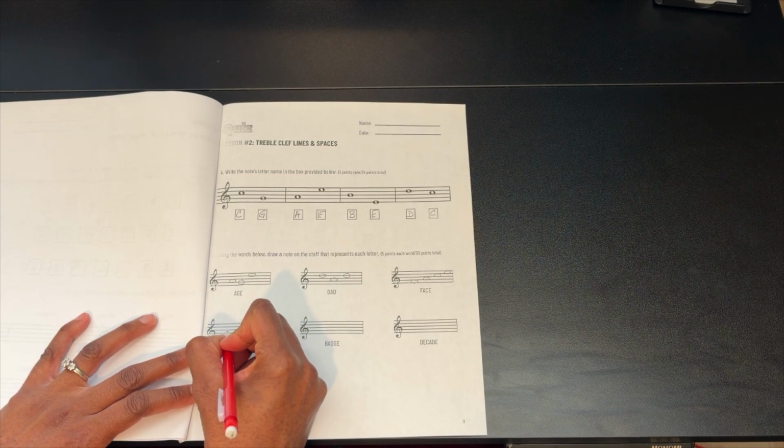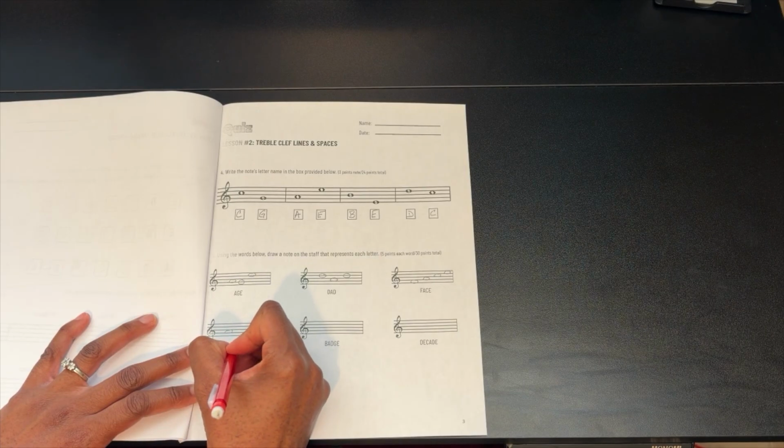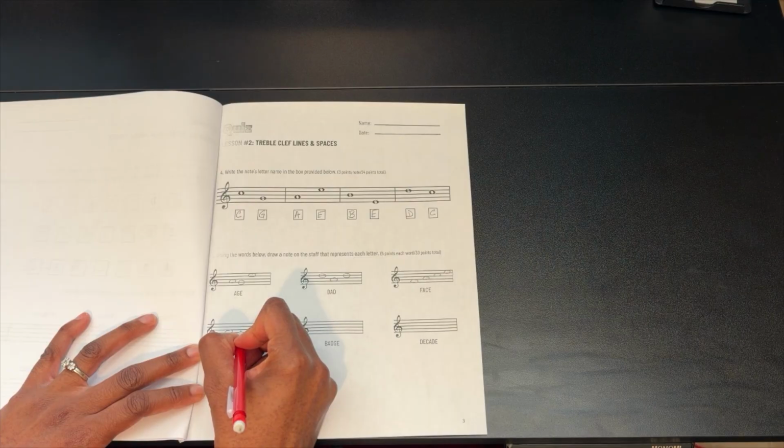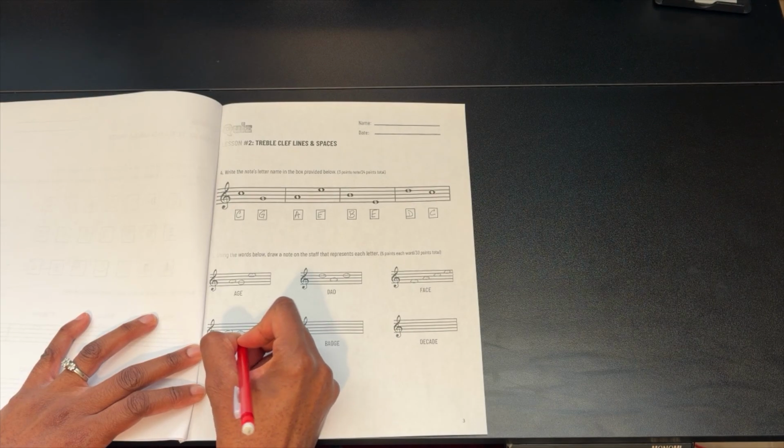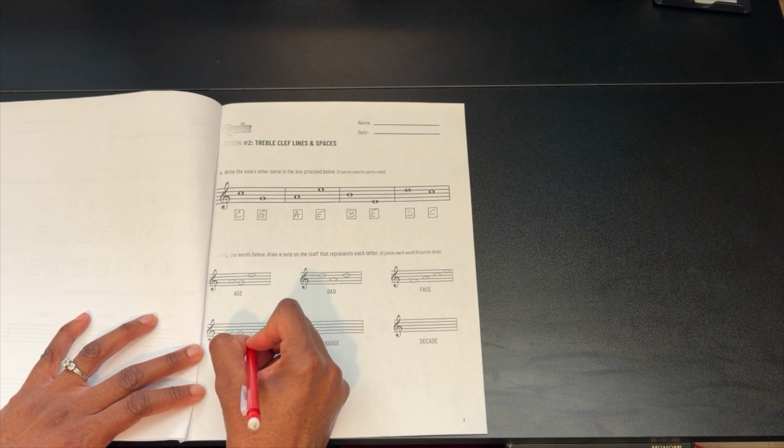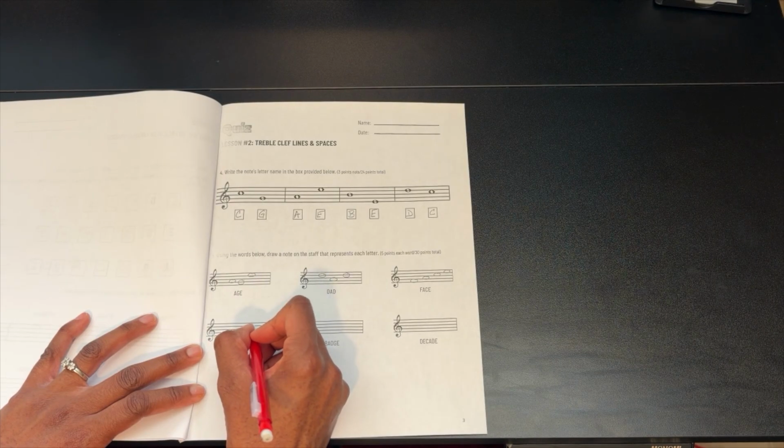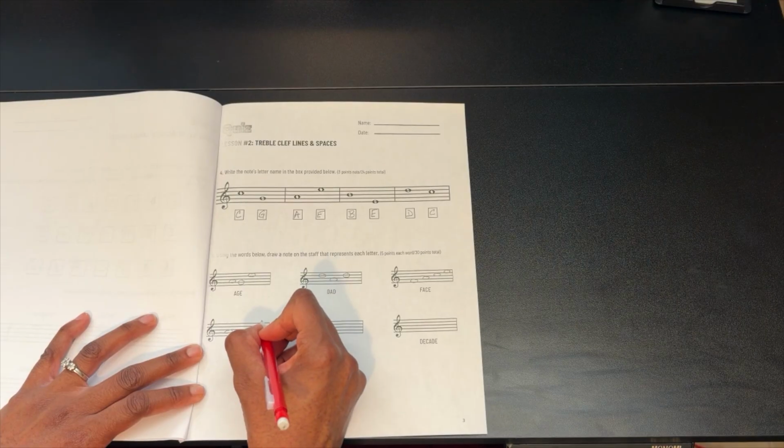We need a note for A, second space. We need a note for G, second line. We need a note for E. I'm going to put it on the first line, but you could have put it on the fourth space. And a note for D. I'm going to put it on the fourth line.